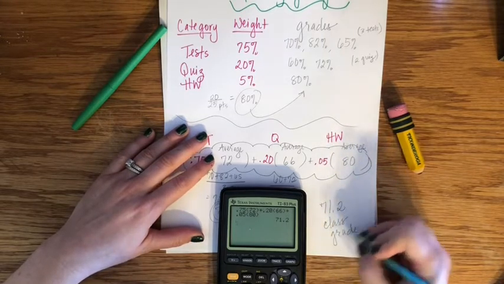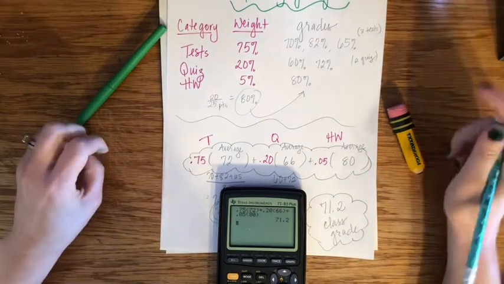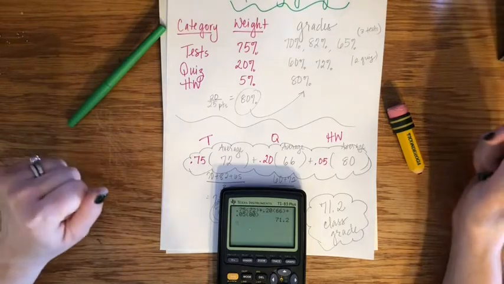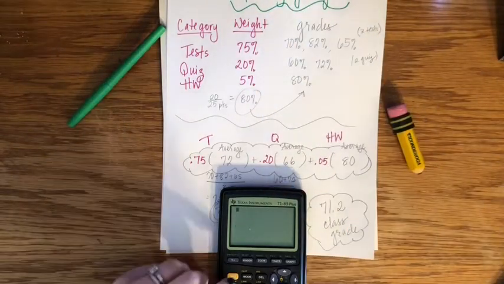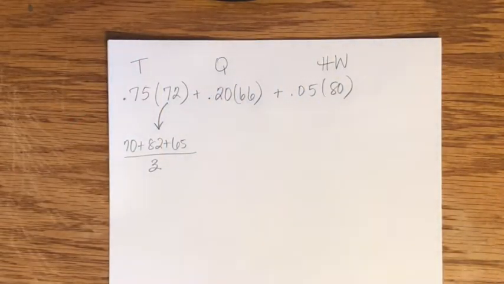Now I know what some of you are thinking: but how do I figure out what I need to get on my final exam to pass the class? So I'm going to do that next. We're going to use these same weights. Okay, the next thing that I'm going to show you isn't really fancy math. It's actually just how I used to do this when I was in college, and that is a whole bunch of guessing and checking and hypothetical situations.